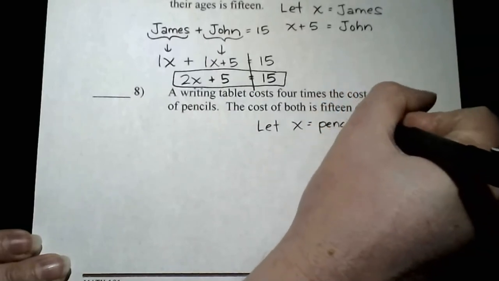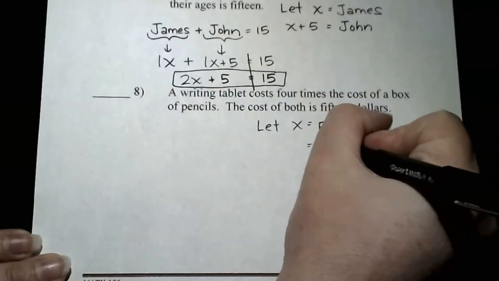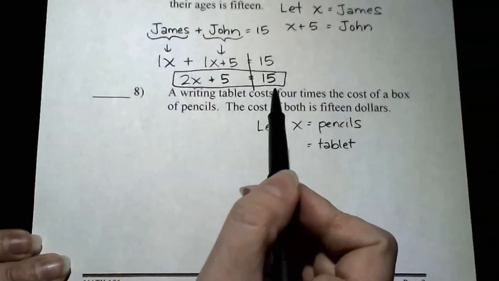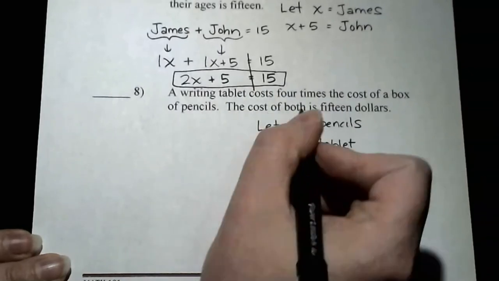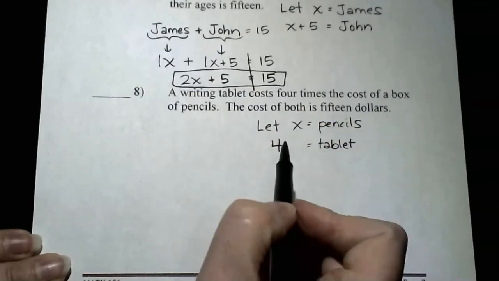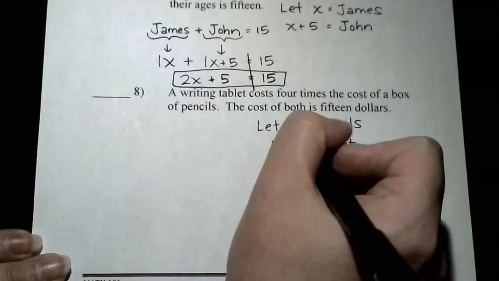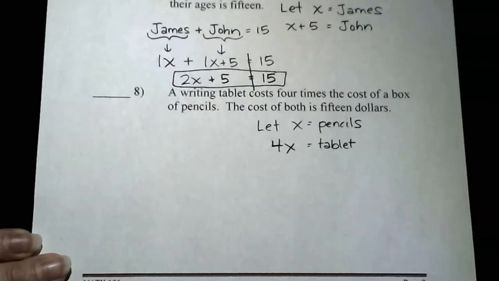That's my X. I don't know much about the writing tablet yet, but I know that it is 4 times the pencils. We said the pencils were X. So 4 times X will be how I'm going to write the writing tablet.